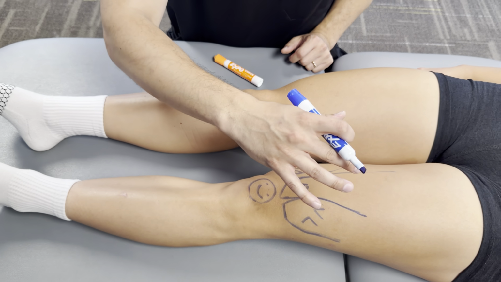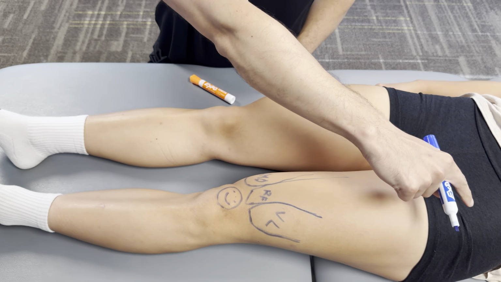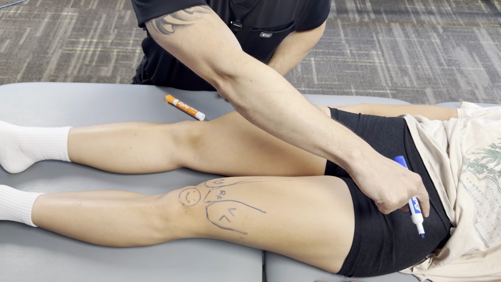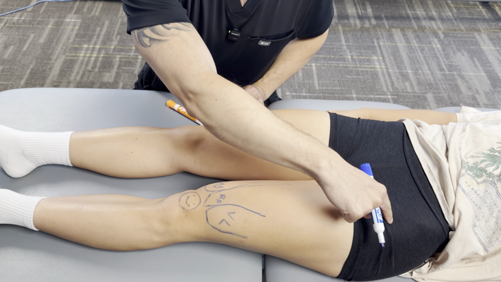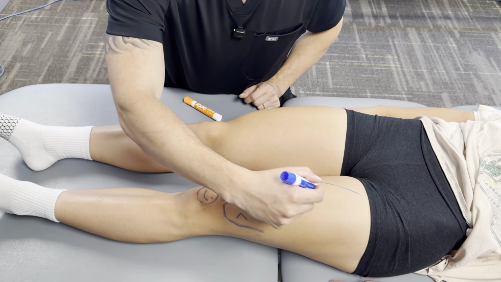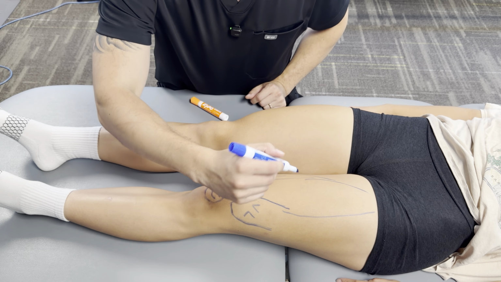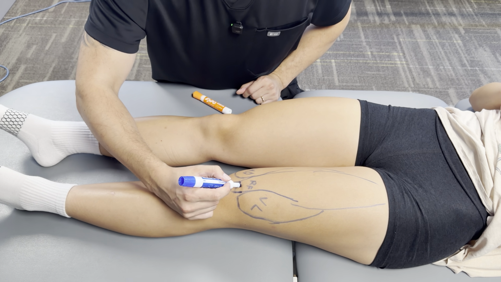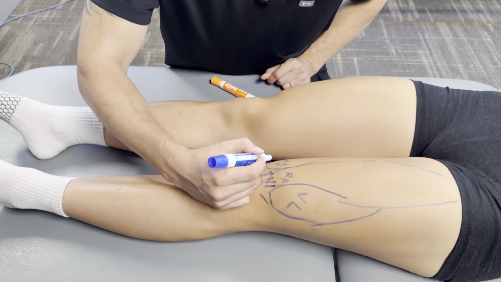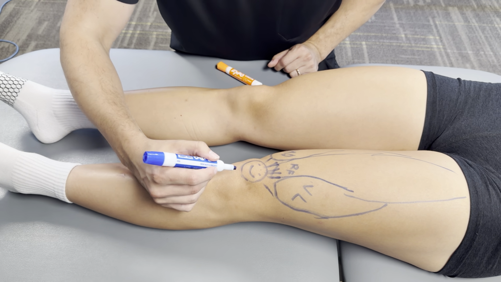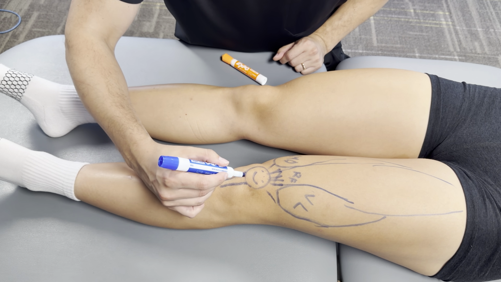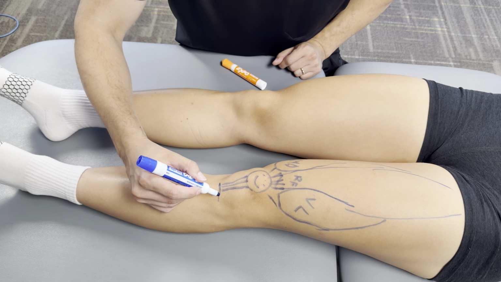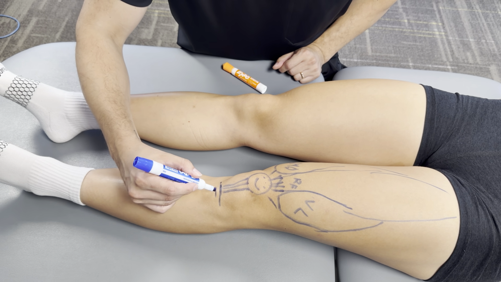Okay, a little bit of a quiz. Rectus femoris attaches to the AIIS, not the ASIS like everyone thinks. It's just underneath. So it kind of wraps all the way down like this. Okay. Now this becomes the quadriceps tendon. All of these blend into our little smiley face, and then it goes into the patellar tendon here, which attaches at the tibial tuberosity. We'll put a T there.